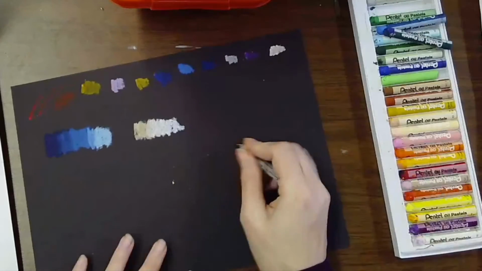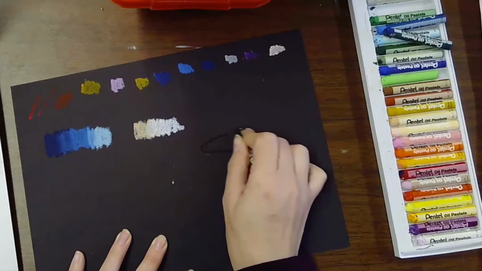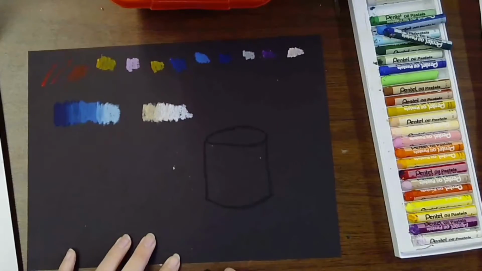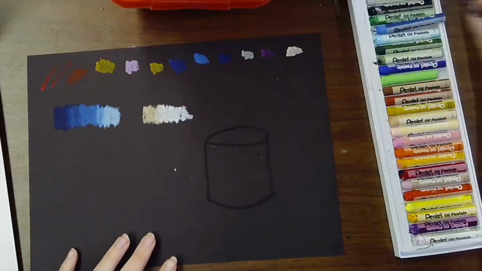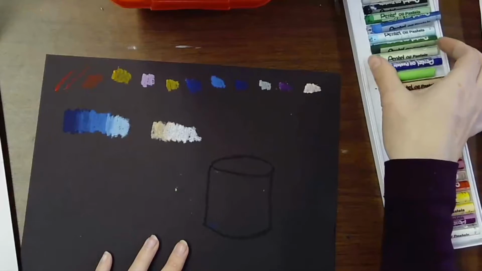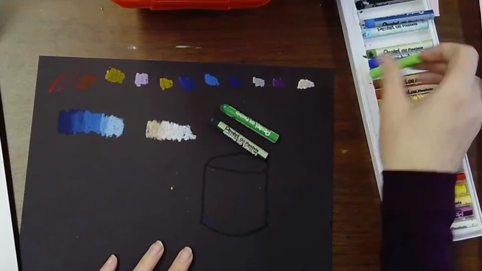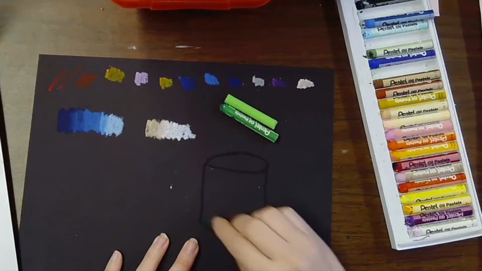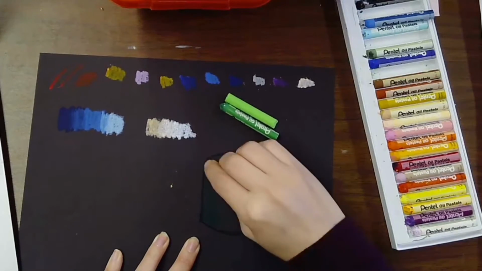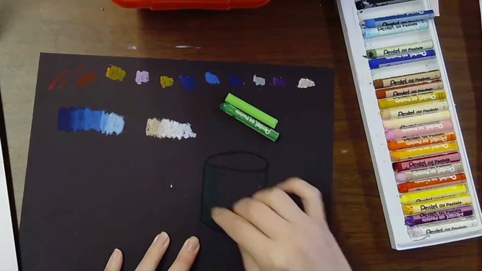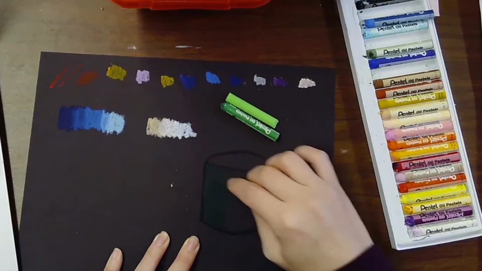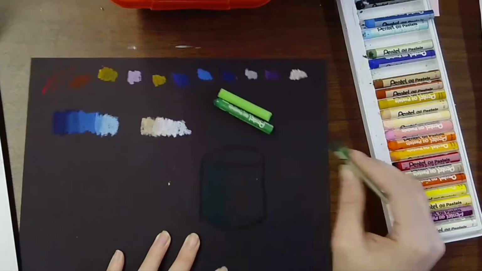Or maybe draw a cylinder. So I'm using black here. And I know, again, it's hard to see. And pick a color palette. And maybe you shade in going dark to light on this cylinder here. So I'm going to do dark here on the left of the cylinder. I'm going to pretend the light is coming in here from the right. And when I use oil pastels, I like to cover a lot of my surface area so it doesn't look too much like a crayon.